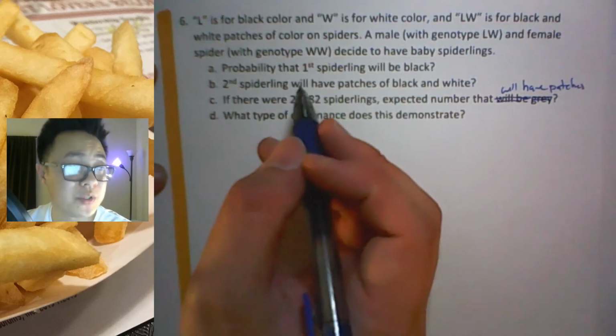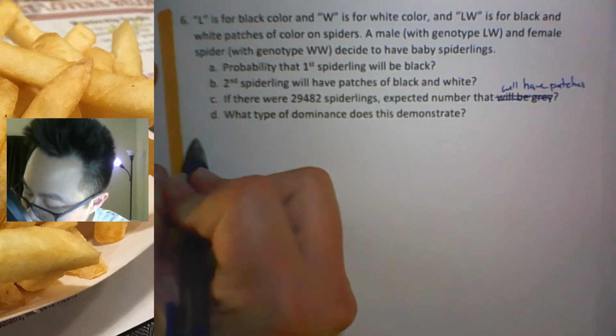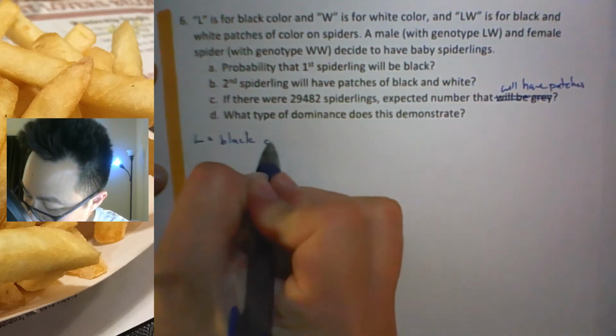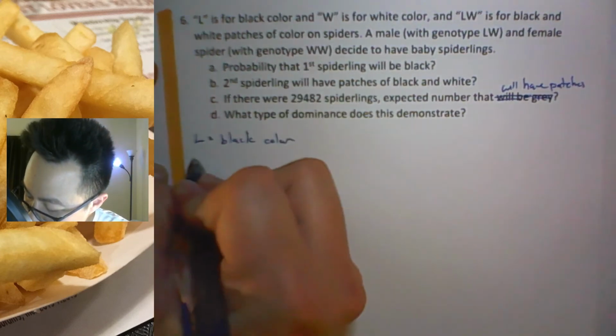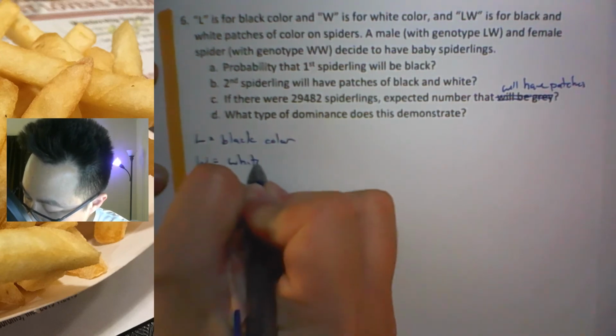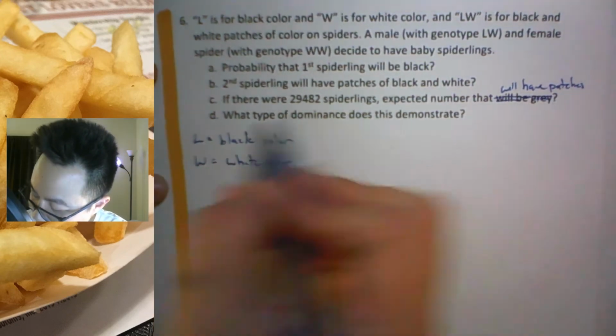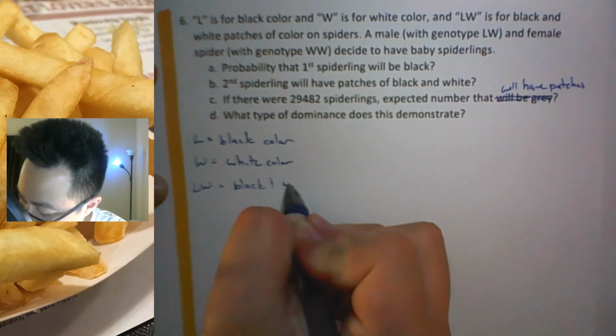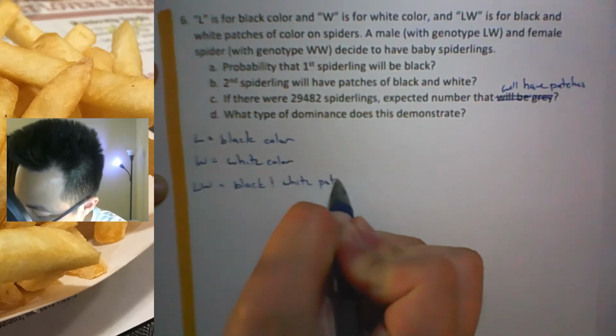All right, so first thing I like to do, again, I like to define my alleles. We have them in the problem. Big L here is for black color. Big W here is for white. And LW is for black and white patches.